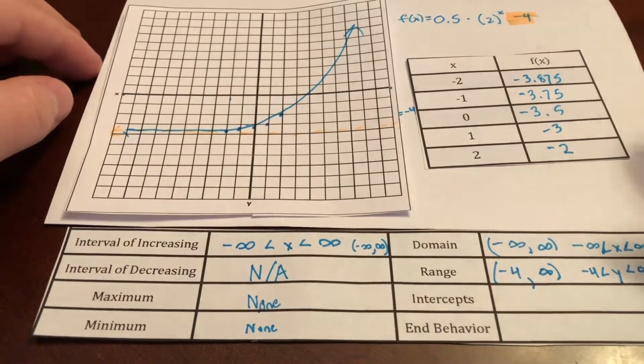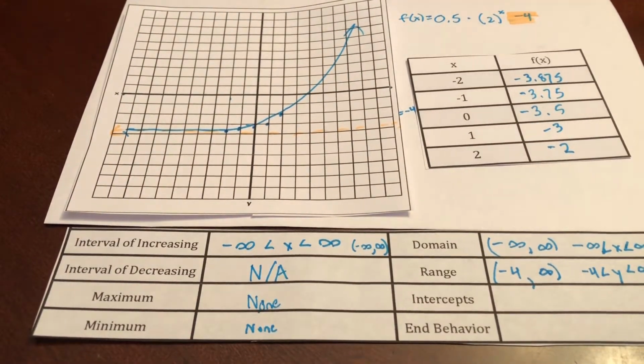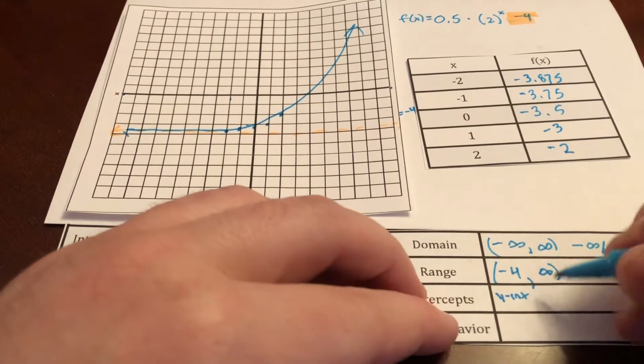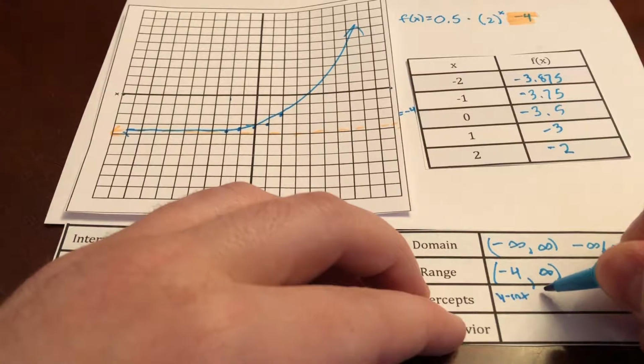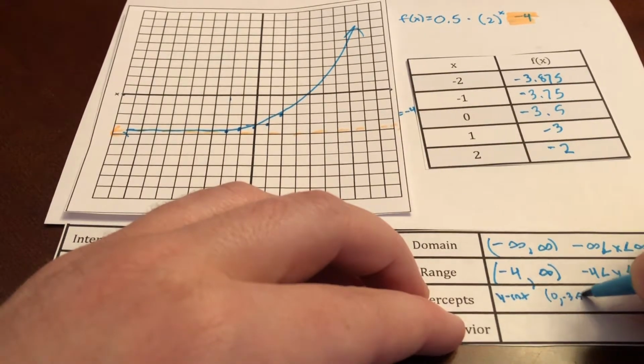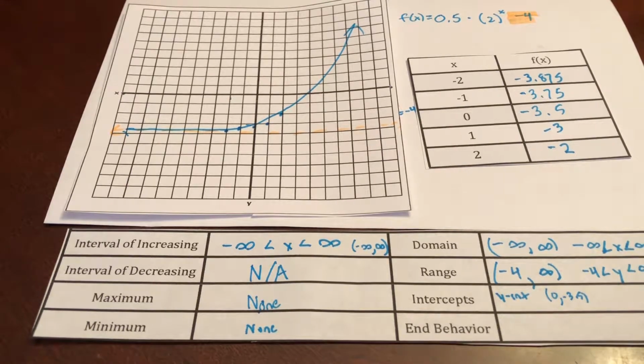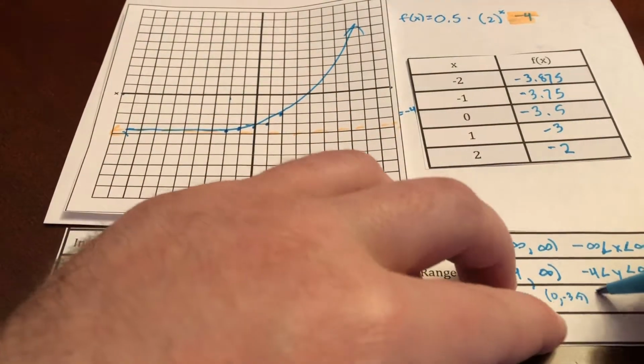Okay. The x-intercepts in this case, there is no way to really find the x-intercept exactly, but we can do some estimation. For the y-intercept, we know from plugging into our table that the y-intercept is definitely going to be (0, -3.5). As far as the x-intercept, it's going to be some form of a decimal value. It's 5.129.